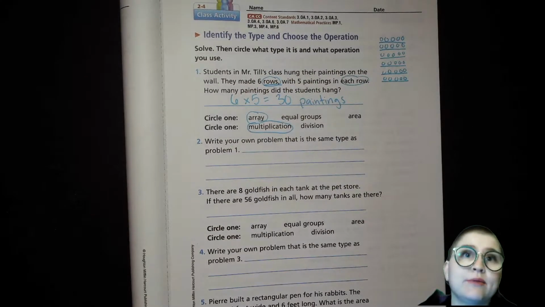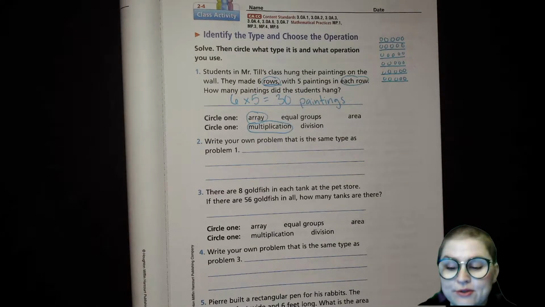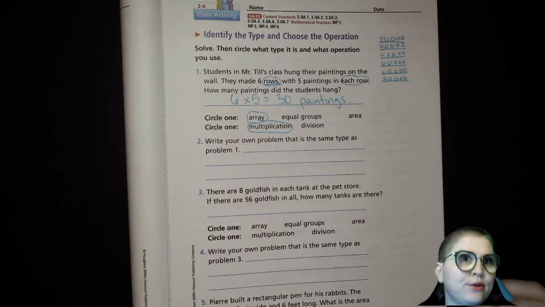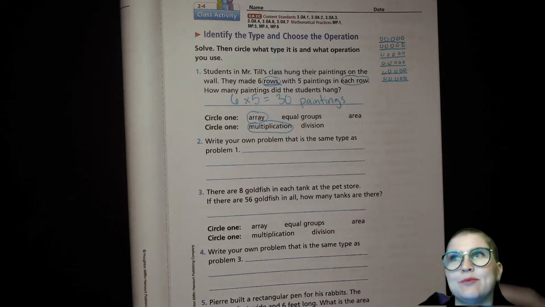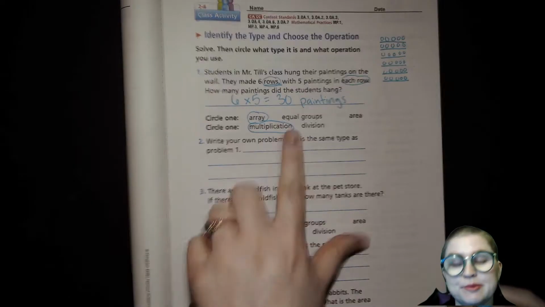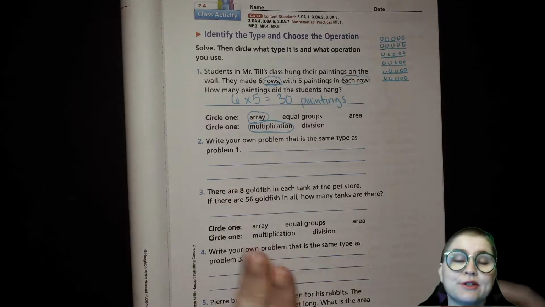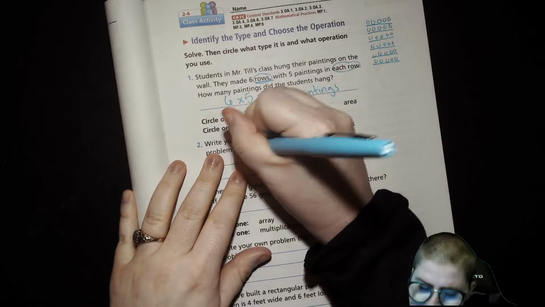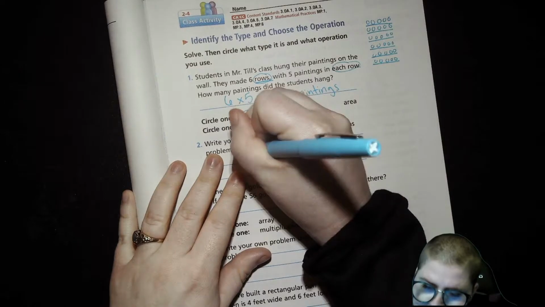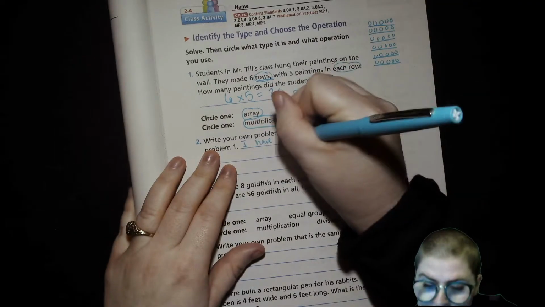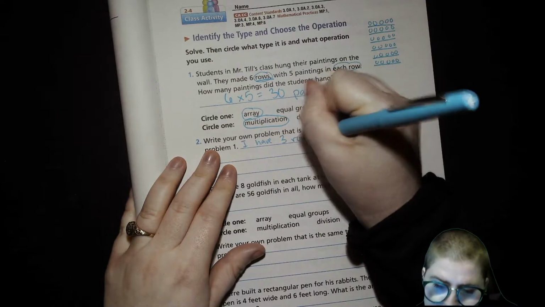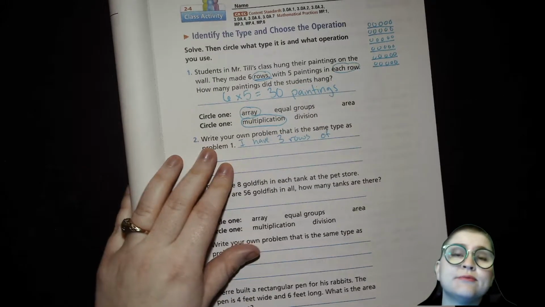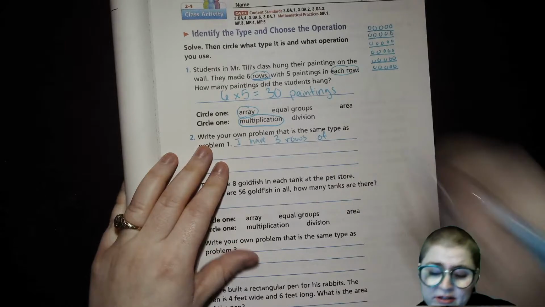Now we're going to write one just like that. So what do we have to use to make it an array problem? Either rows or columns, and then we're going to have to use multiplication too. So we'll multiply the rows and columns to find the total number of something. So let's say I have, pick a number, I'll do 3 rows of, what's something you could have rows of? Stickers?